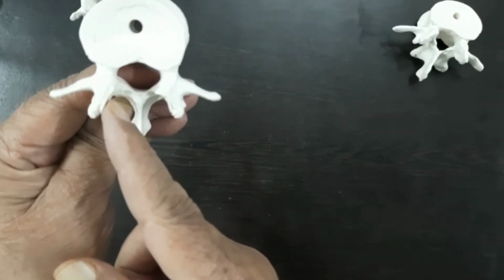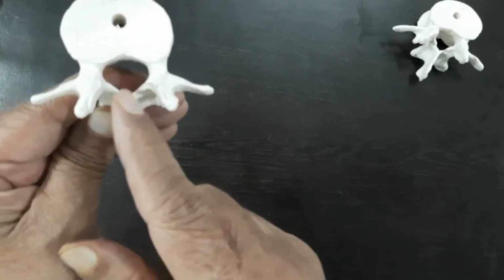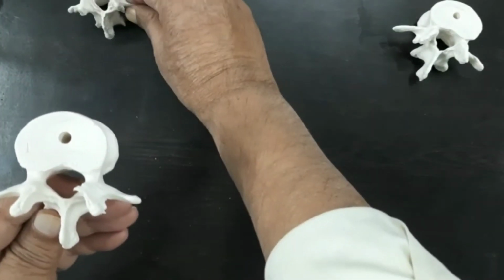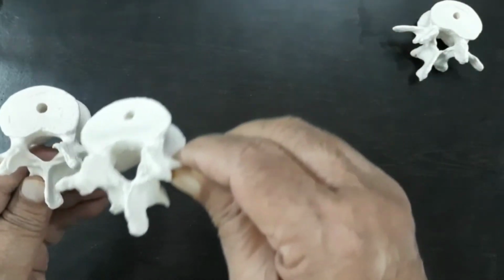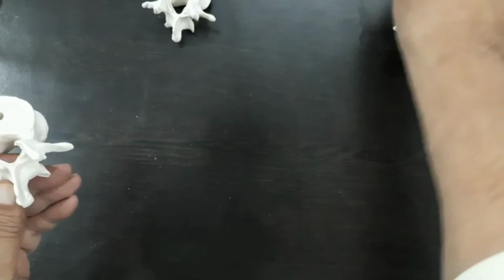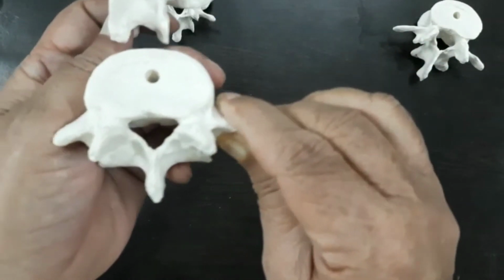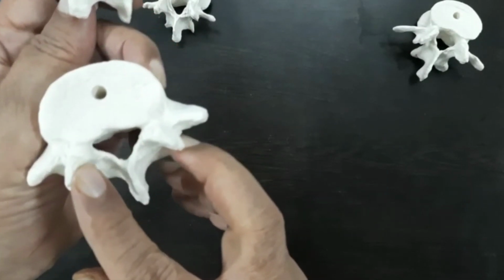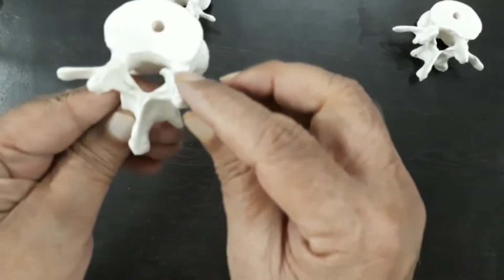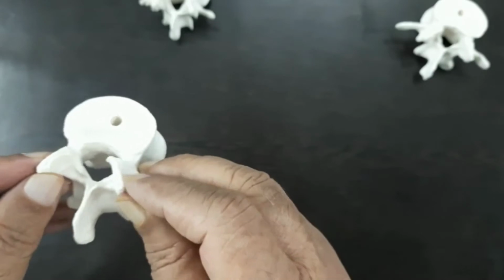You can better realize this here. See this, where the tip of my finger is, this is the articular facet which is facing posteromedially. So in all the vertebrae, from L1 to L4 or even L5, see this, this is the L5 vertebra, where the superior articular facets are facing posteromedially. The superior articular process as well as the superior articular facet are quite strong.